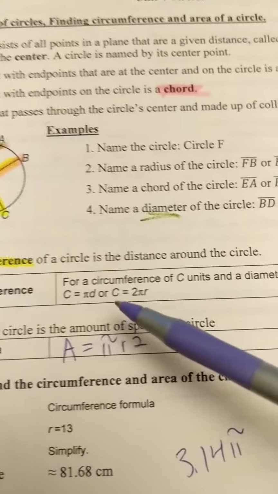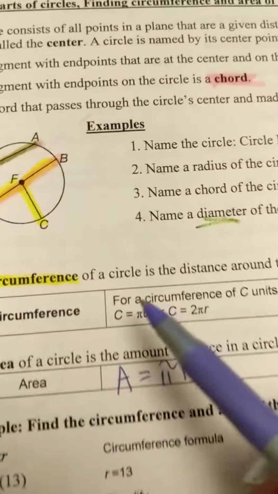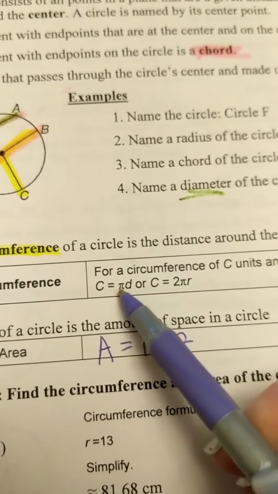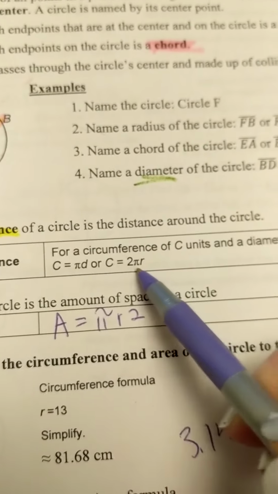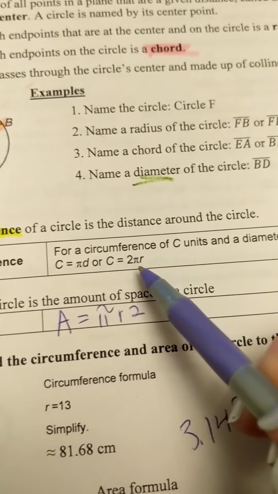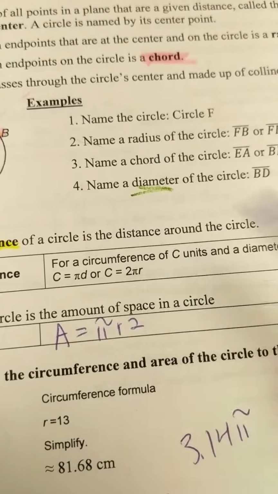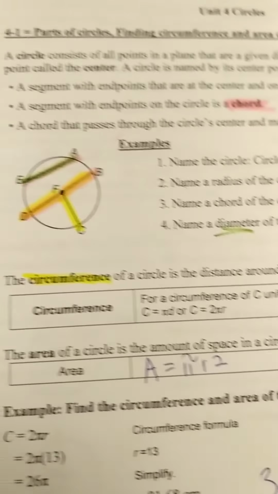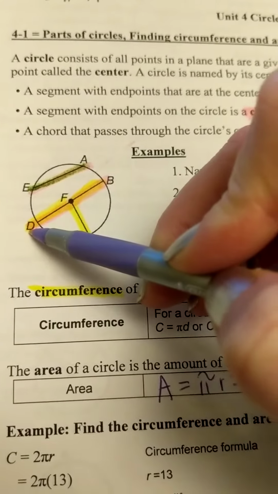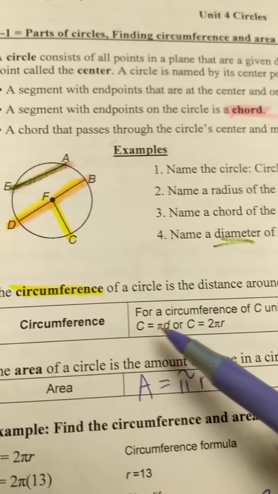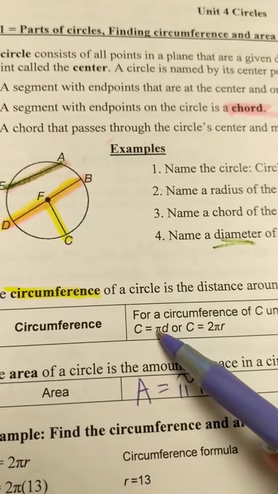The next thing that we're going to do in our section 4.1 notes is working with the circumference of a circle. For circumference, we'll use the diameter d or the radius r, so there are two formulas listed. You can use circumference equals pi times the diameter, or circumference equals 2 pi r. Either one works because they are the same thing: a diameter and two radii are equal to each other. For instance, in this picture, if I told you that BD was a length of 10, then the circumference would be 10 pi.